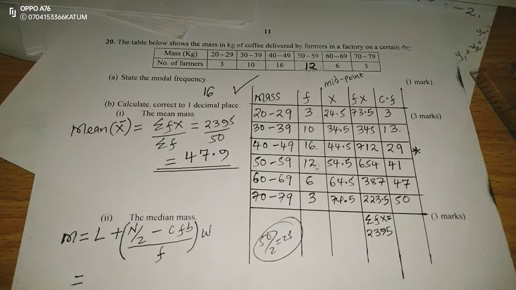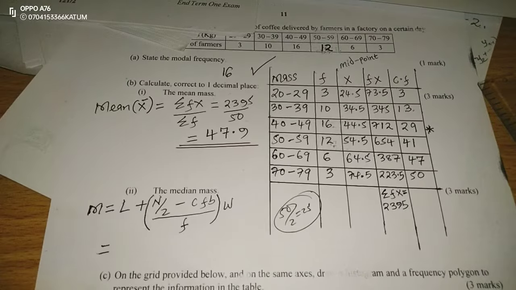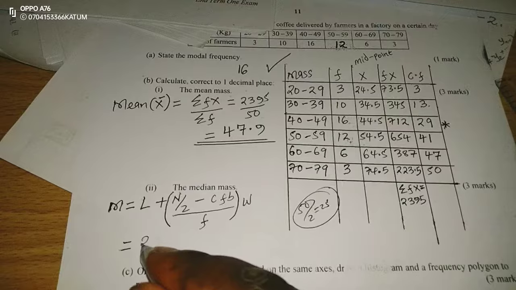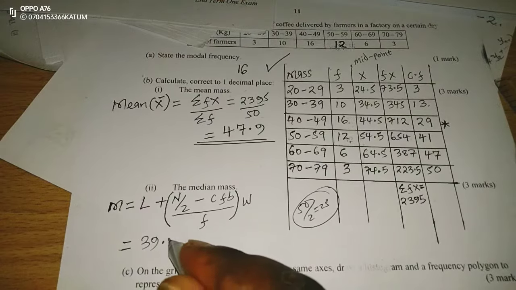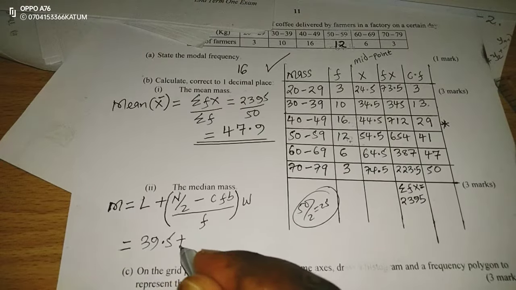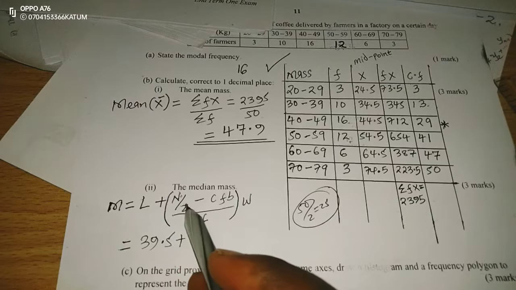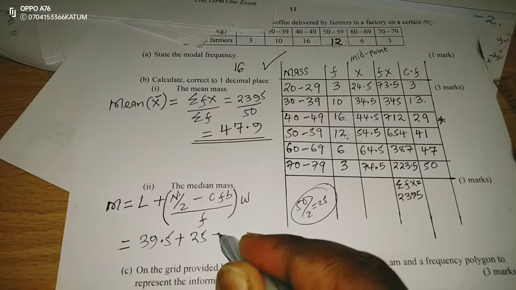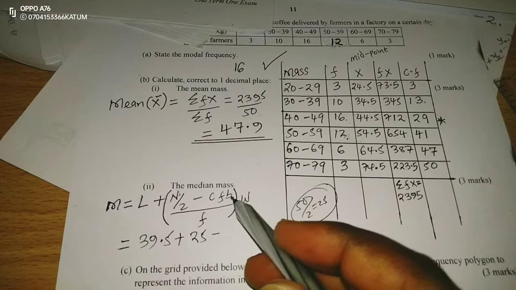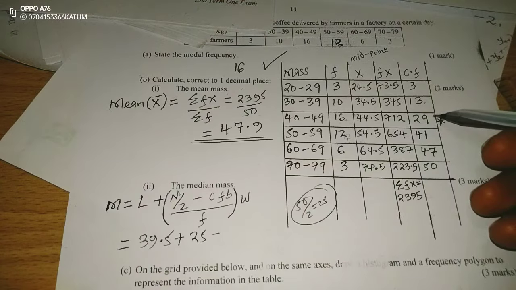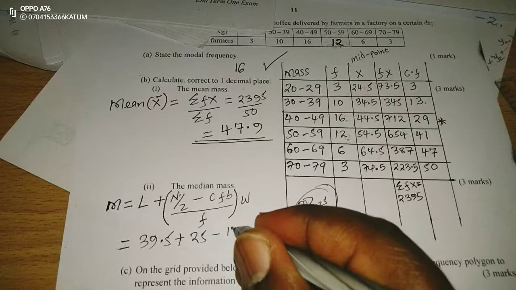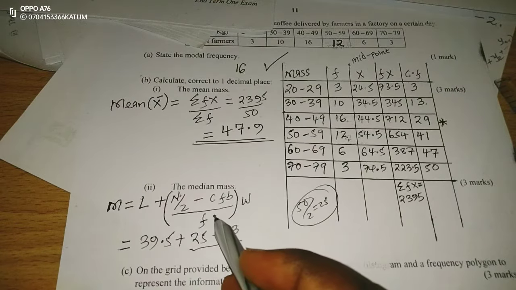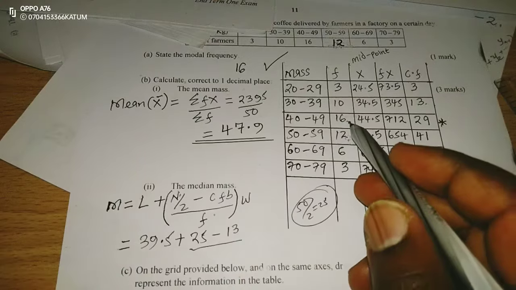So in the substitution now, I will start with the lower boundary of that class, which will be 39.5 plus total frequency, which is 50 out of 2, gives us 25, minus cumulative frequency just before this class. Cumulative frequency just before this class is 13. Then now I'm supposed to divide this by frequency of the class. Frequency of the class is going to be 16.